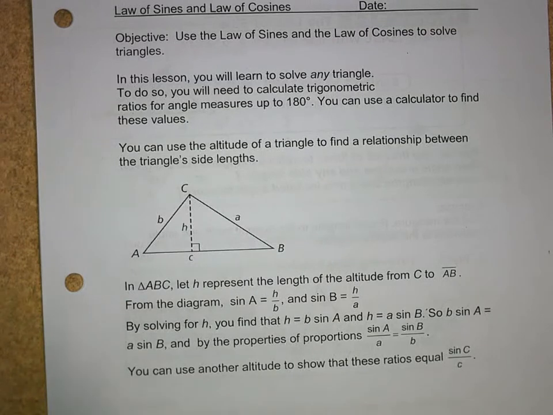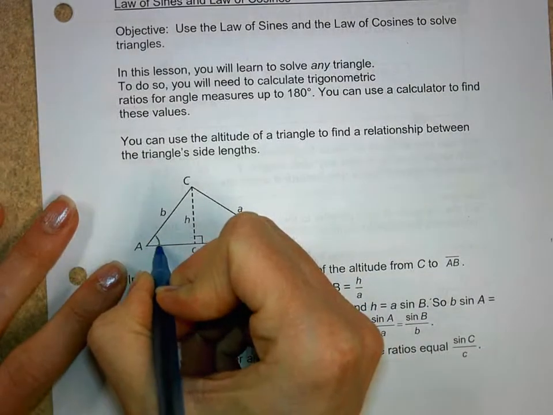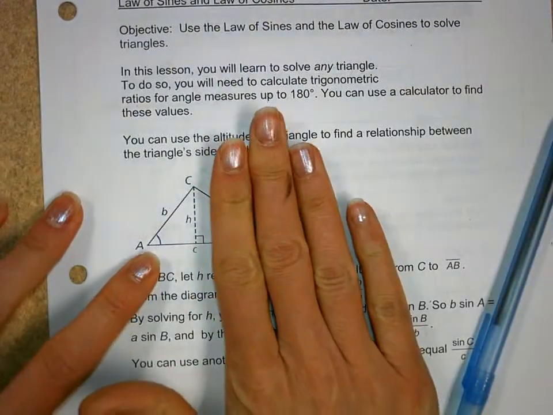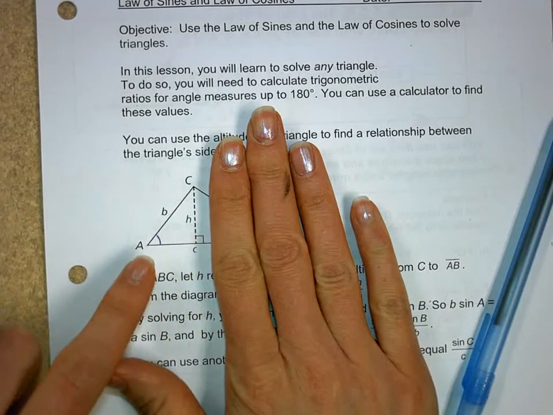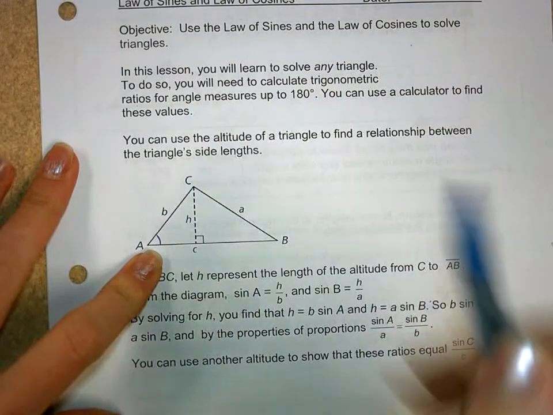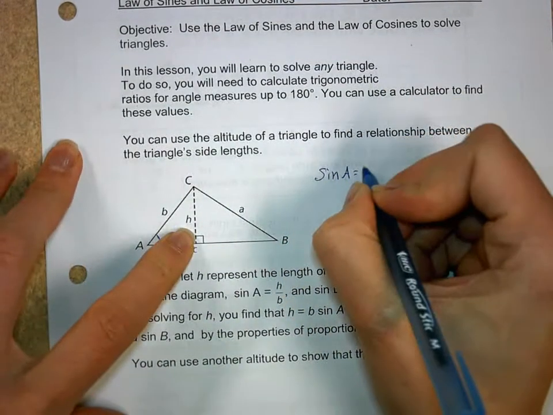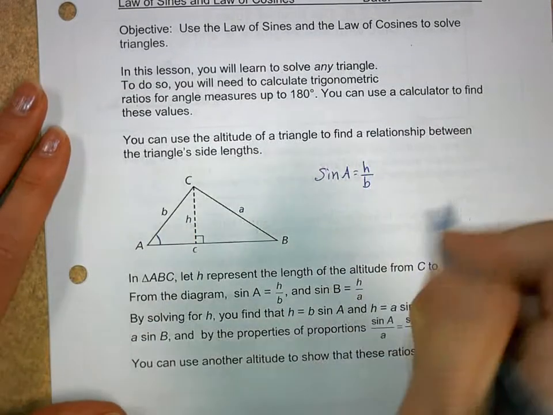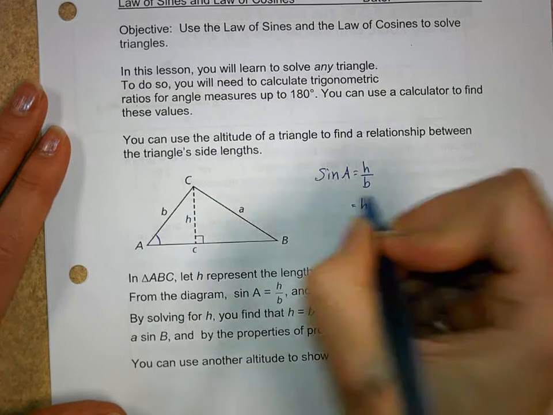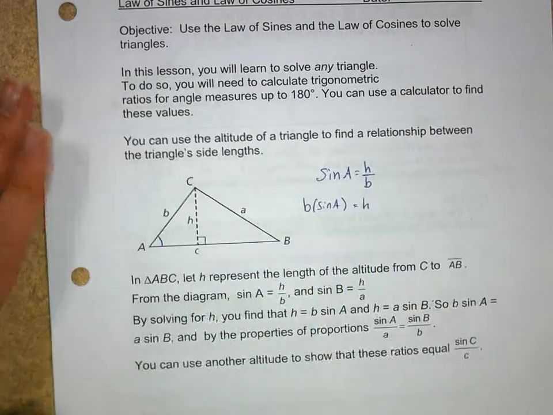But I want to be able to set up a proportion that can help me solve for the length of the sides. So first of all, I'm going to let this angle be the angle I'm working with, and I want to solve for h. So what would be the ratio that I'd use with h and b? I'd use the sine. I'd go, all right, the sine of angle A equals opposite leg over hypotenuse. So if I'm solving for h, I get b times the sine of A, okay?